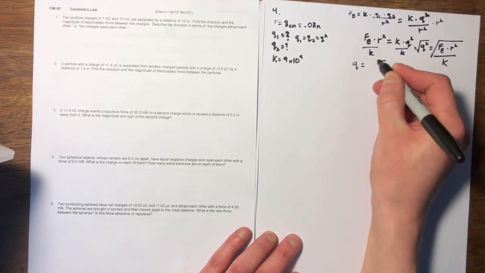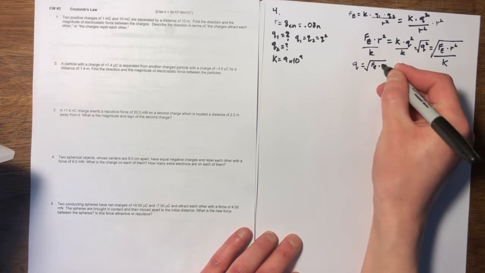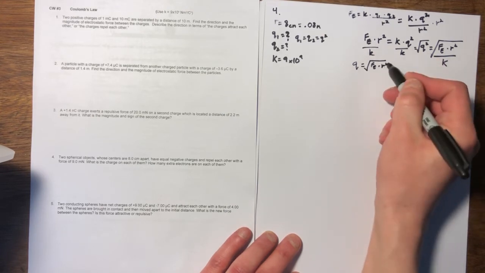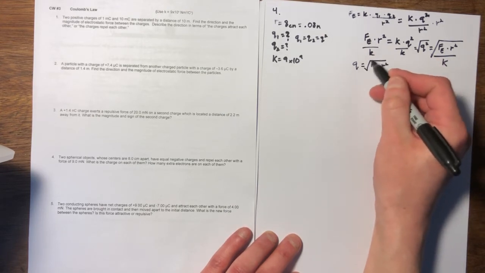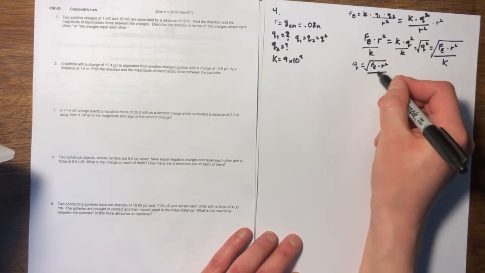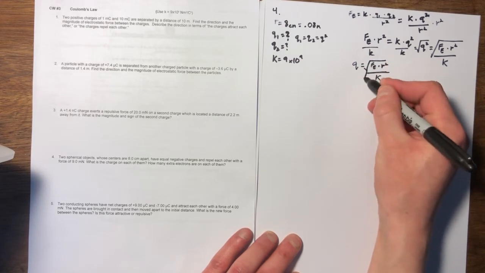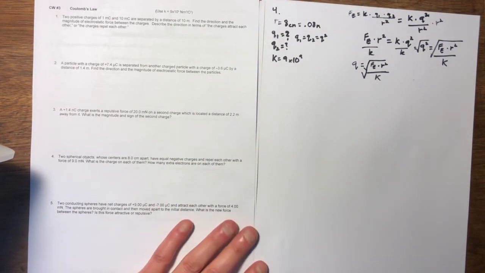We are going to get the charge is equal to the square root of the electrostatic force times R squared. Now, if you were to take this square out because of the square root, you would need to take that R and put it outside of the entire equation. And actually, this should kind of extend like that. Okay, and now we just plug everything in. Everything should be in the correct unit.